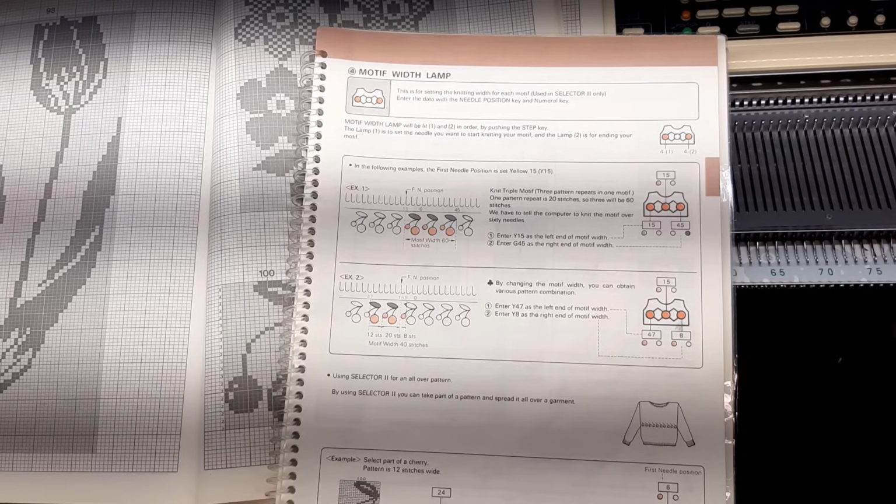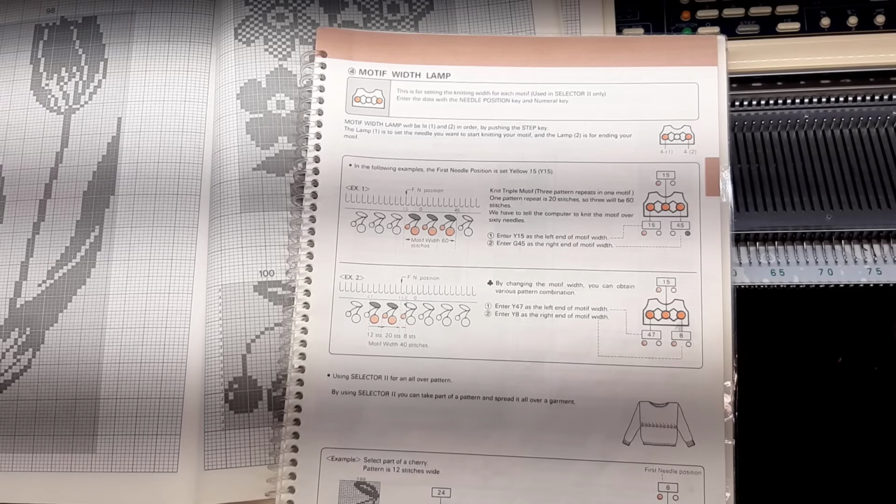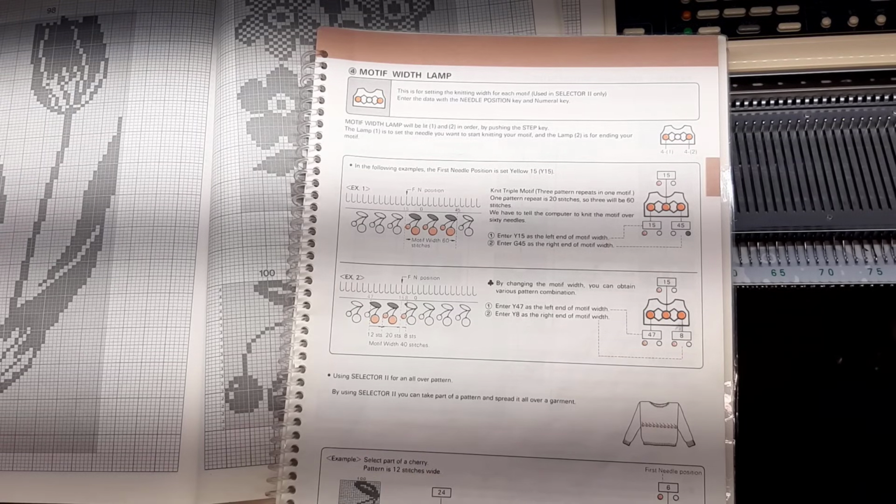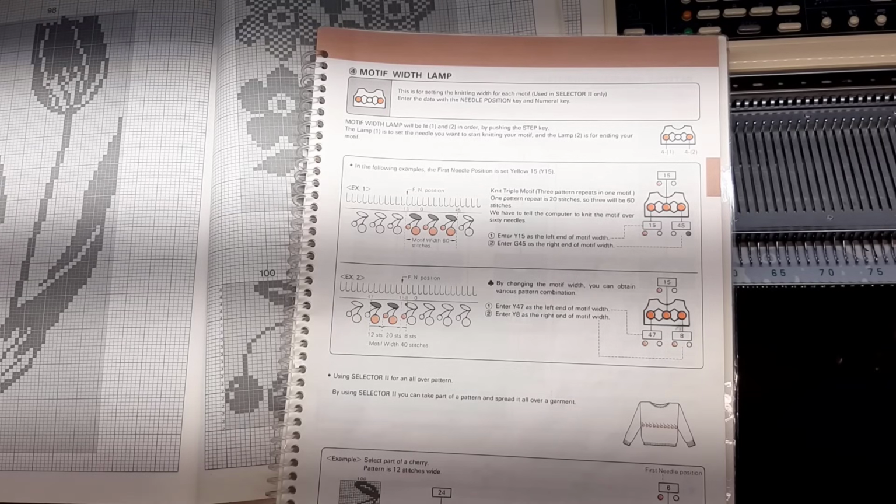Example number 2. First needle position is still 15. By changing the motif width, you can obtain various pattern combinations. Enter yellow 47 as the left end motif width and enter yellow 8 as the right end motif width. We're going to have to practice this.